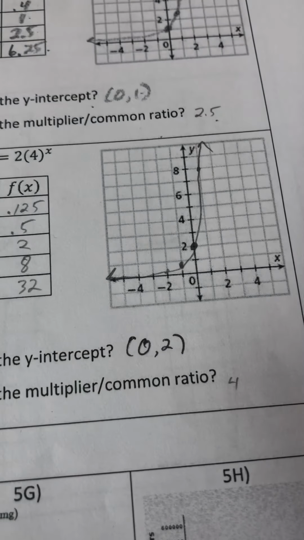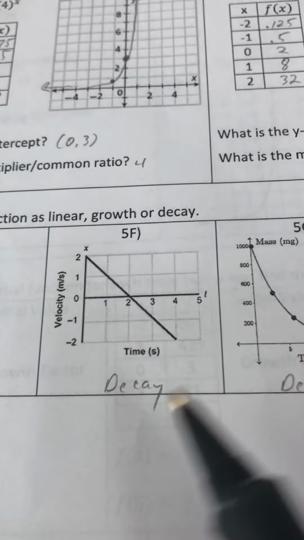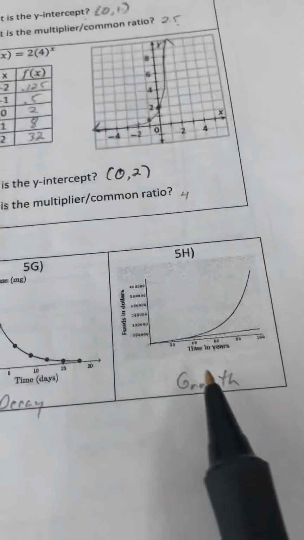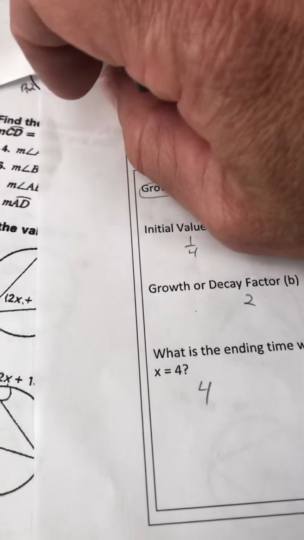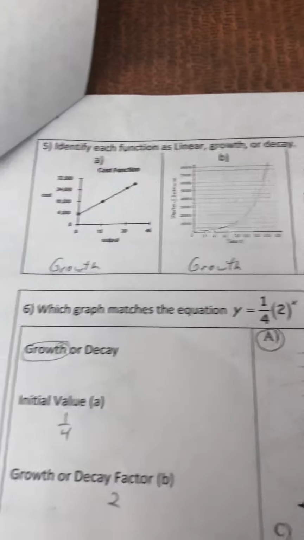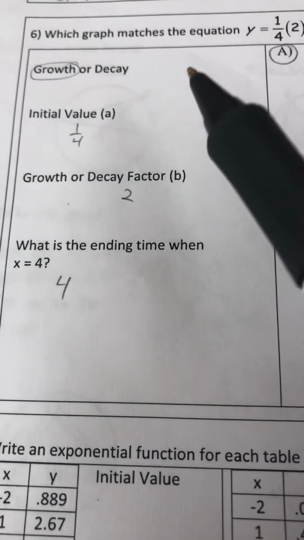Okay. All right. Moving up is growth. Moving down is decay. Remember, you're looking from left to right. Decay and growth. I'm kind of doing all of these for you, just because there's so much confusion on it. Here's a couple of growths. Try the next 2 on your own. I'll have something for you to do on your own.